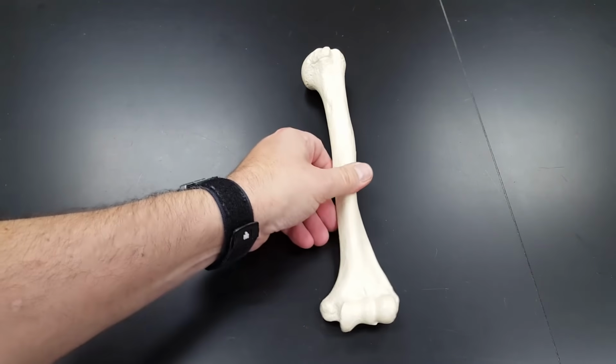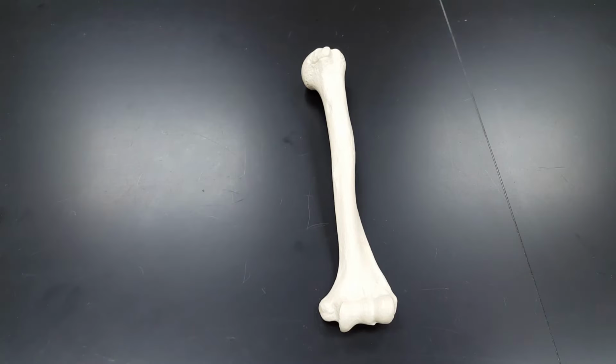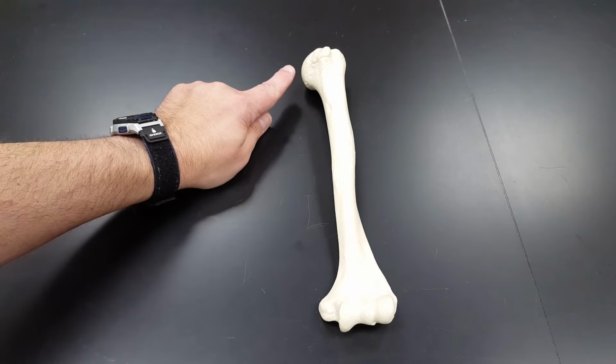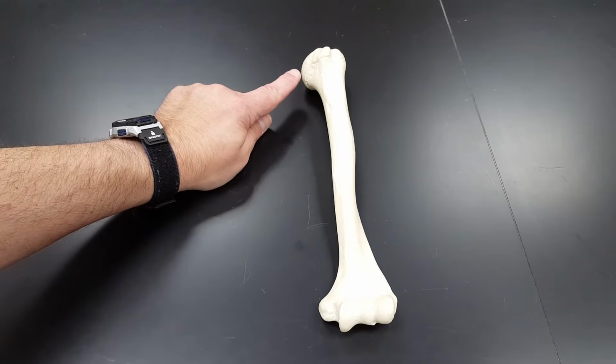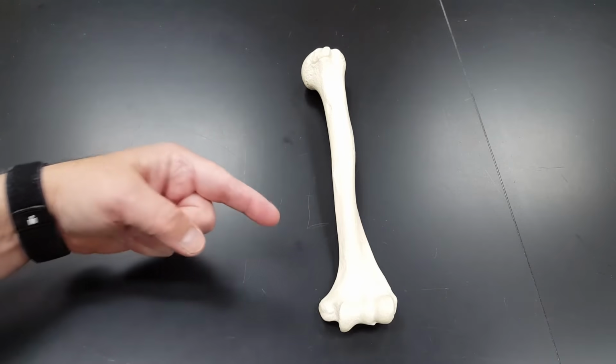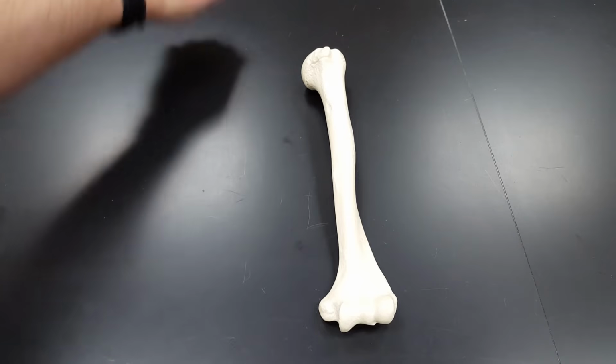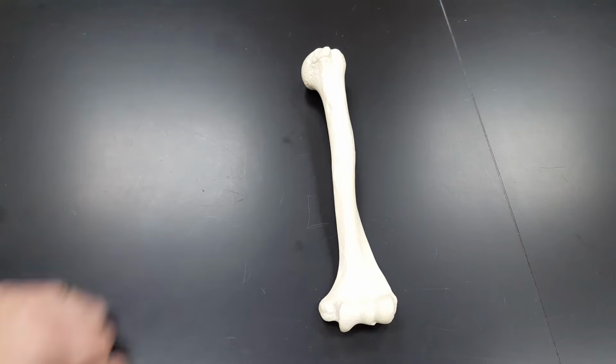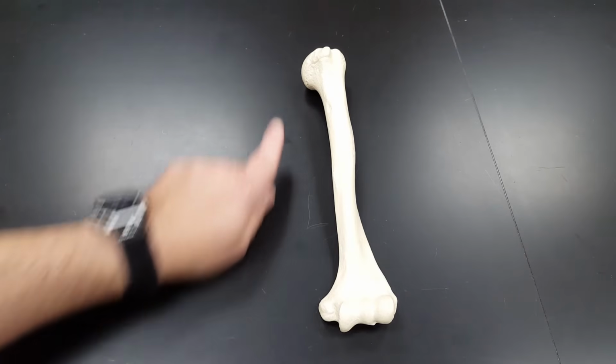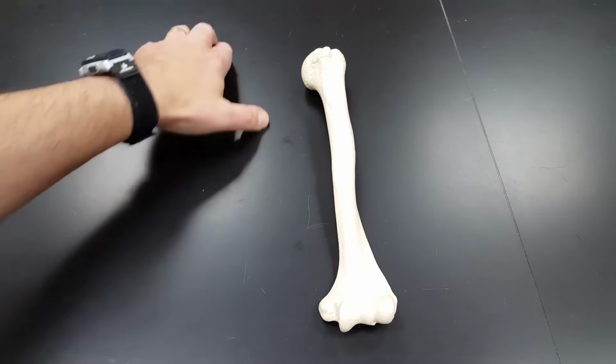So just look at the bone as it naturally lies here. I can see the head, so I know that the head of this imaginary person would be up here. This is medial, so their chest would be right here.